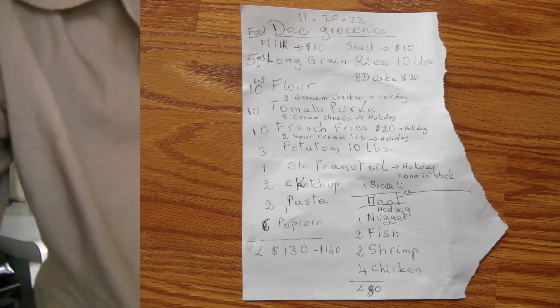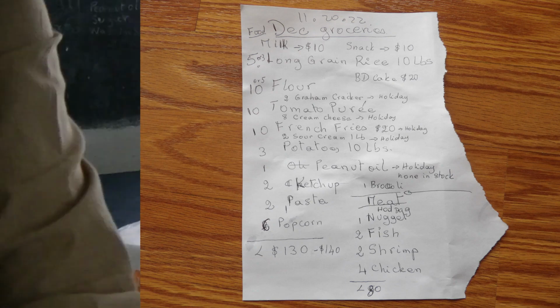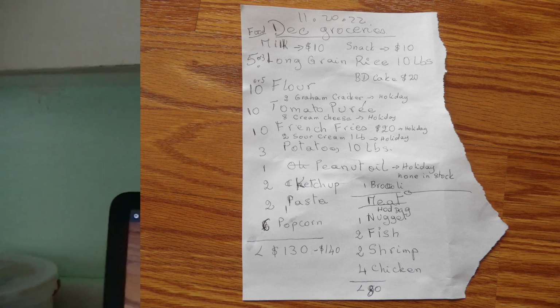So now, let me show you an example of a grocery list.